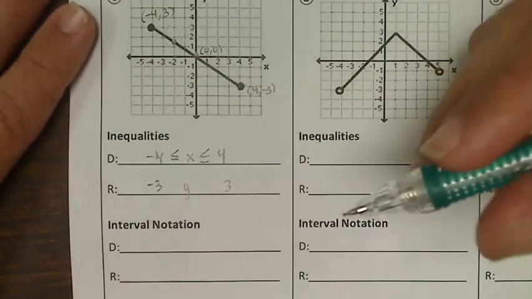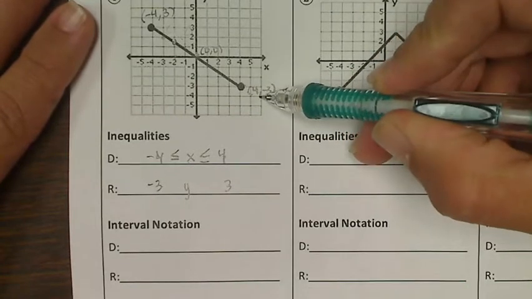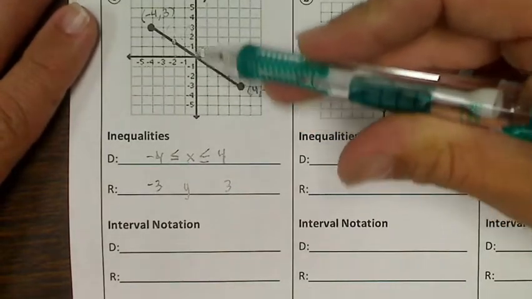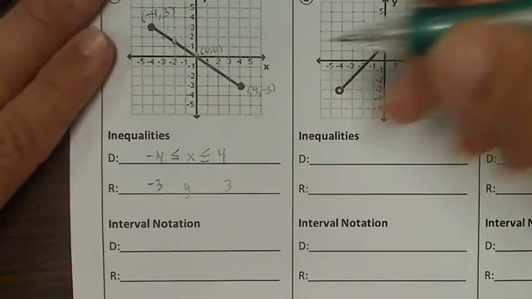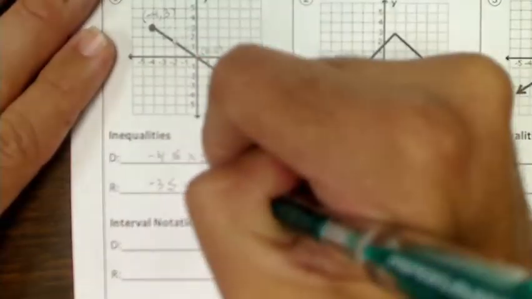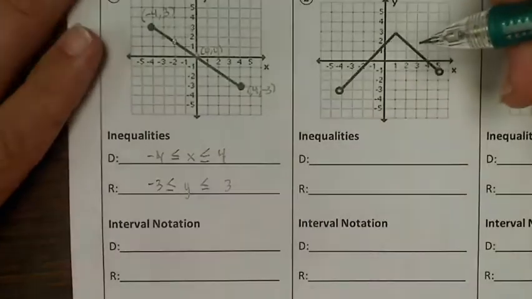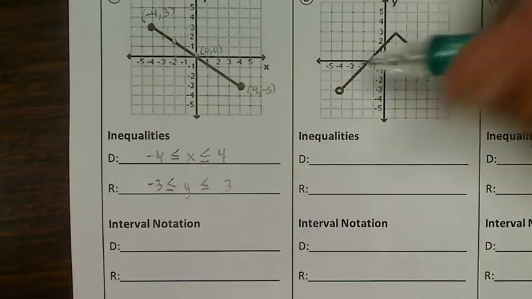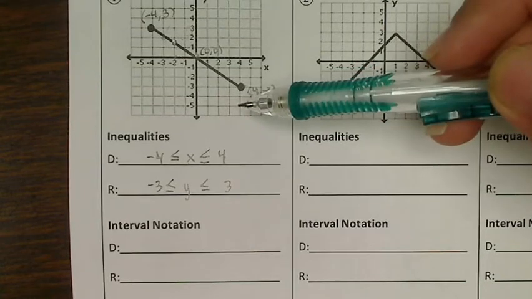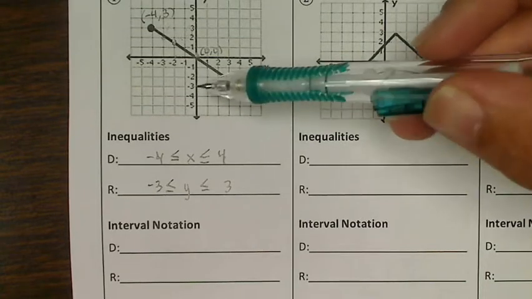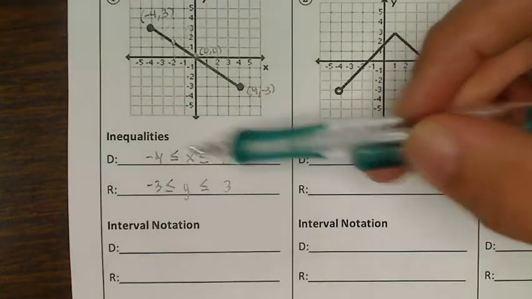So our graph goes from -3 on the y-axis to +3 on the y-axis. And since both dots are closed, they get less than or equal to signs. When you're writing inequality notation and you have two endpoints, so there's no infinities involved, the signs are always going to face this way.